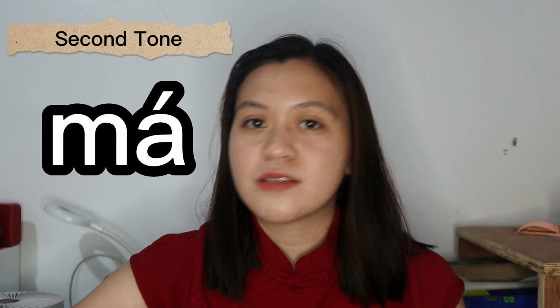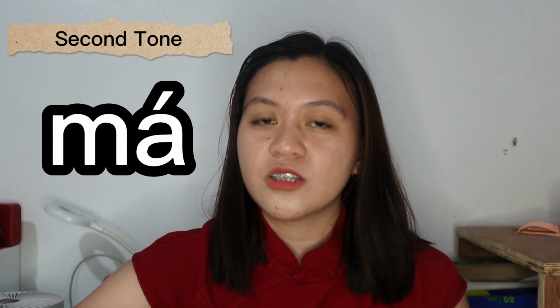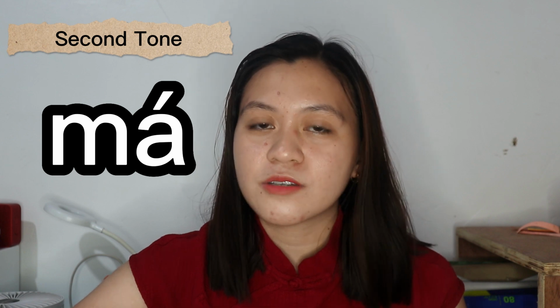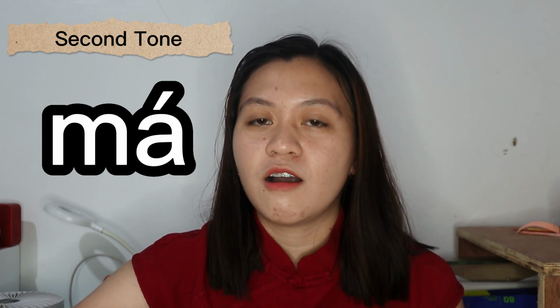For example, I'm going to pronounce the second tone. This word, ma. It seems like you're questioning, so your voice should be rising. That's why it's a rising tone. Ma. That is the second tone. The representation of the second tone is a rising diagonal line. Always remember to put the tone mark above the vowel.